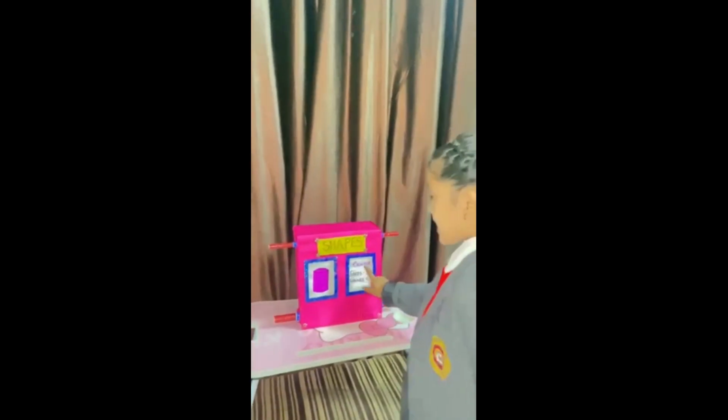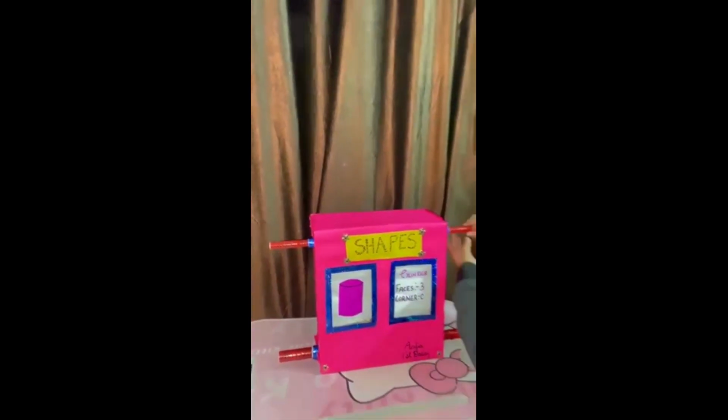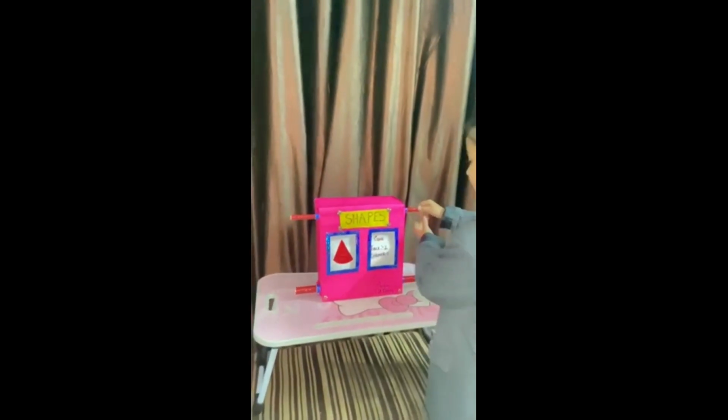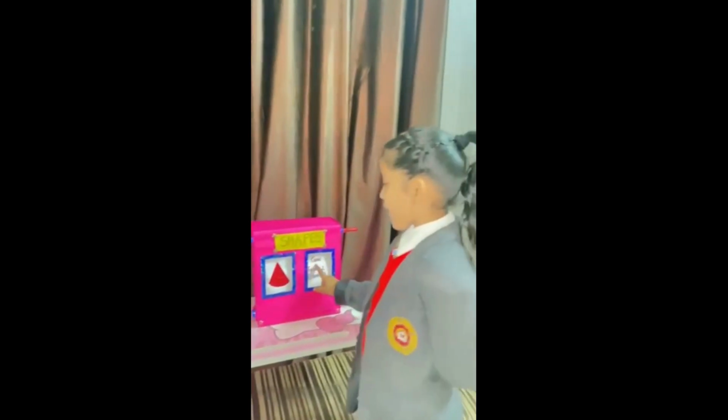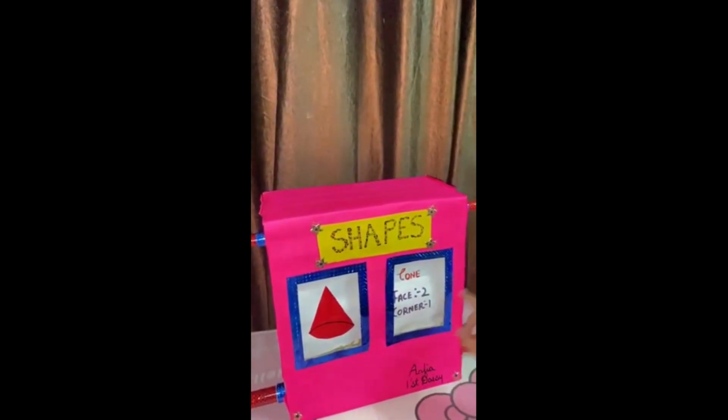This is a cylinder. It has 3 faces and 0 corners. This is a cone. It has 2 faces and 1 corner.